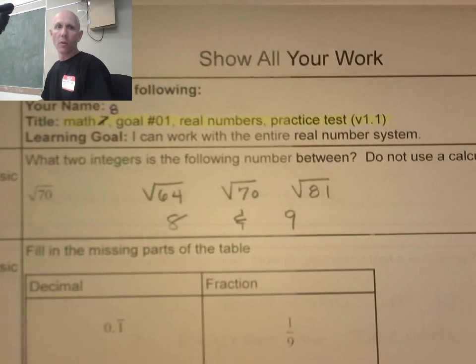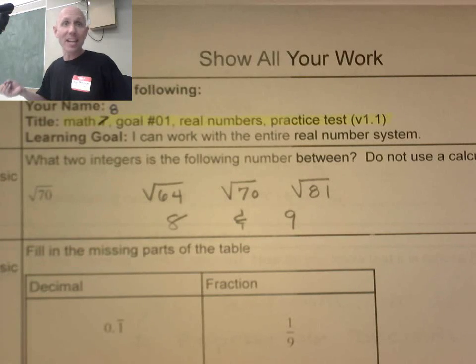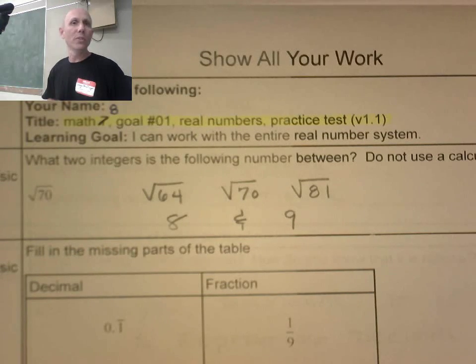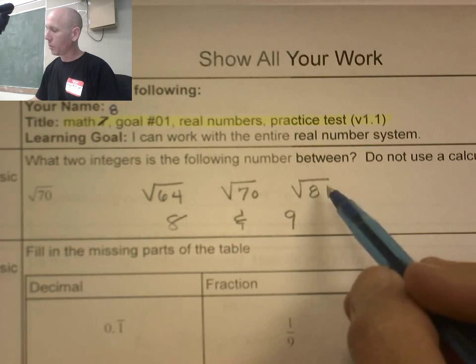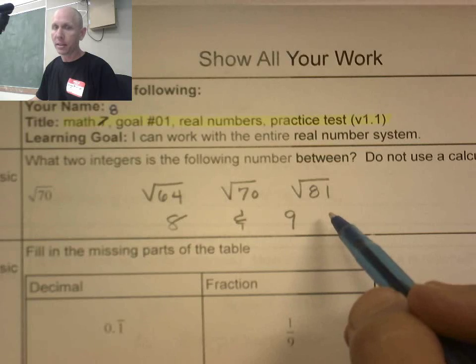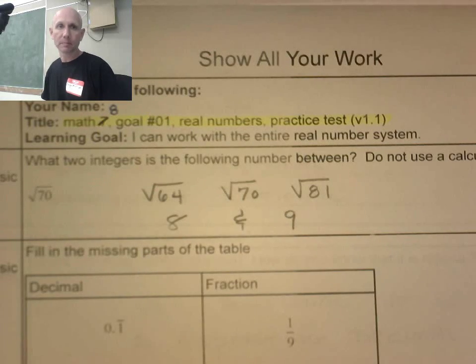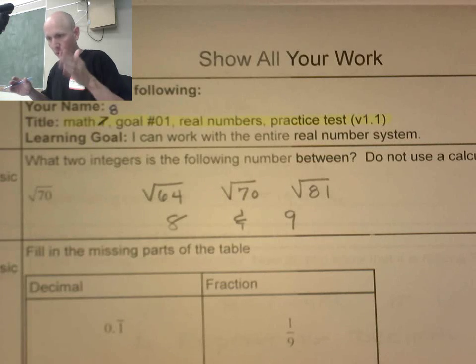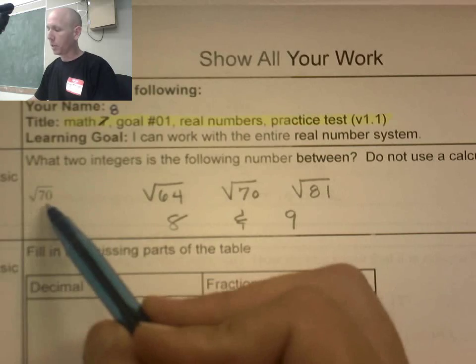What two integers is the following number between? Do not use a calculator. So I have the square root of 70. I don't know the square root of 70, and I can't use a calculator. So what are some square roots that I do know? Well, I know the square root of 64 is 8, and the square root of 81 is 9. So the square root of 70 is somewhere in between 8 and 9. What I do is find square roots that I do know before and after the number I've been given.